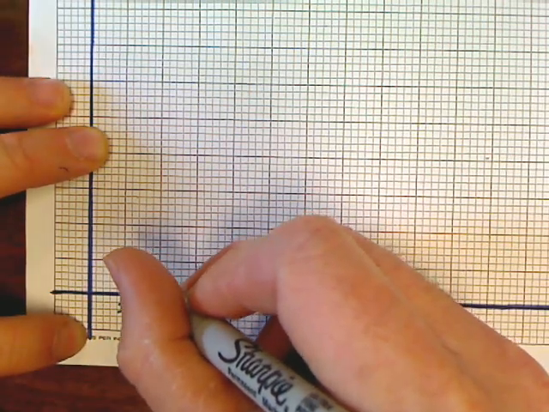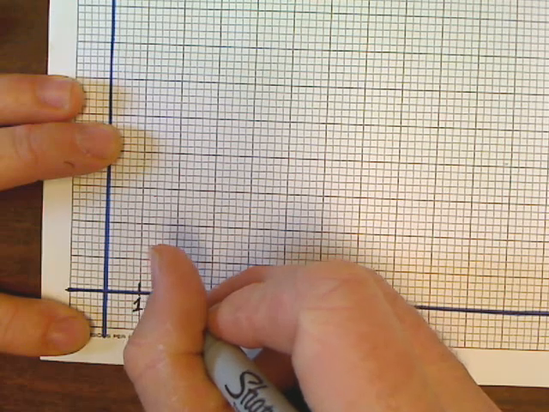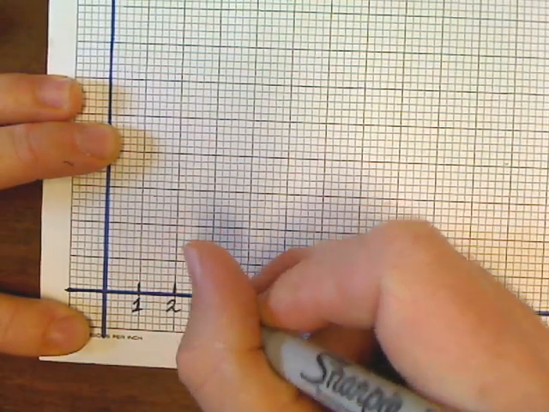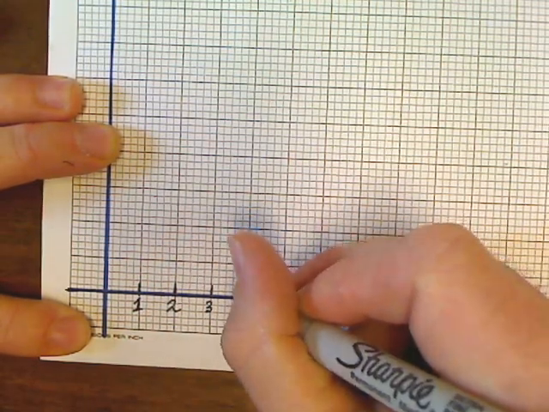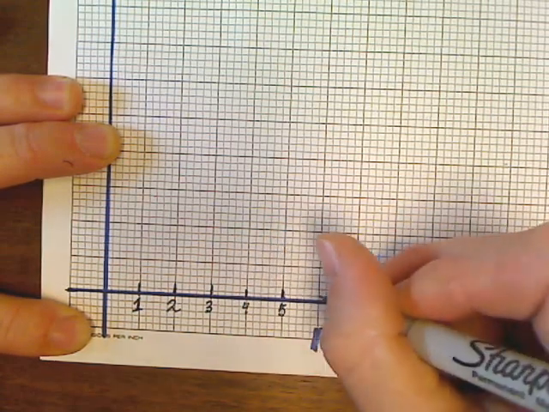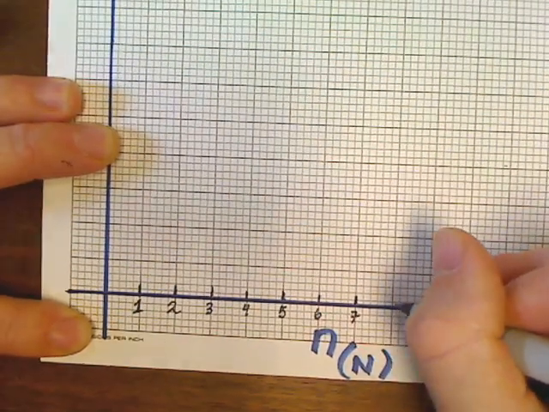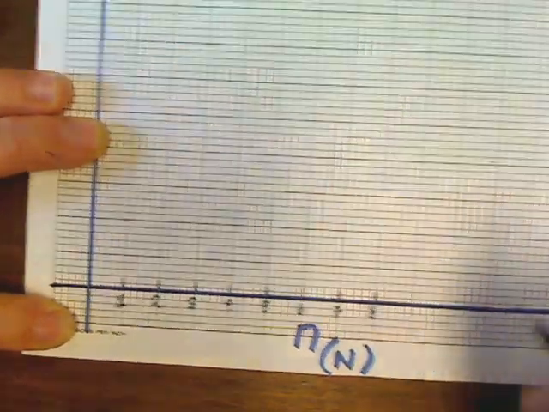The next bold line, I'm trying to put a nice little bold mark there. And that's going to be 2. And this is going to be 3. Oh, I love this game. 4. All right, you catching on? 5, 6, 7, 8.